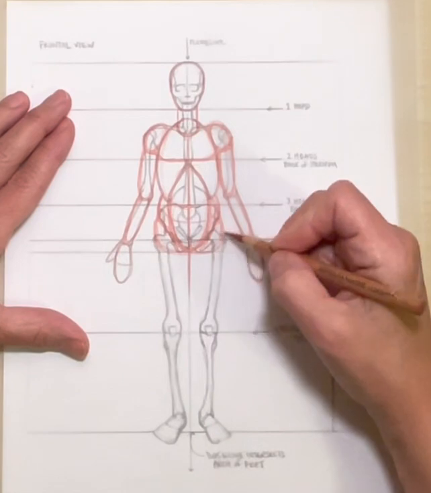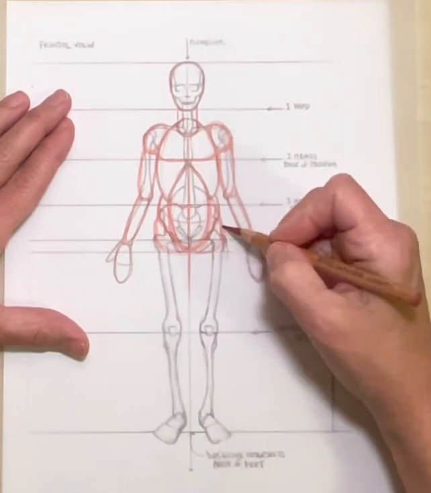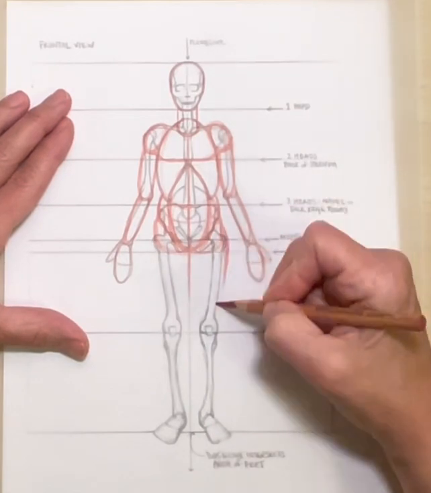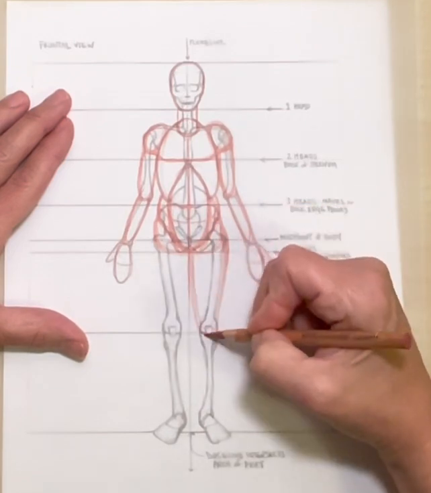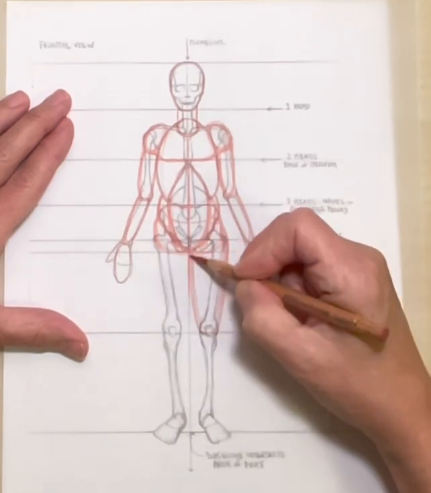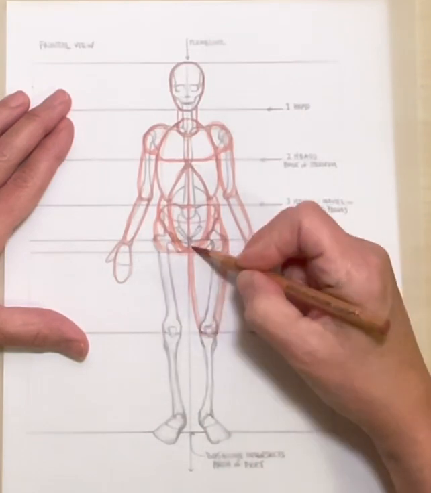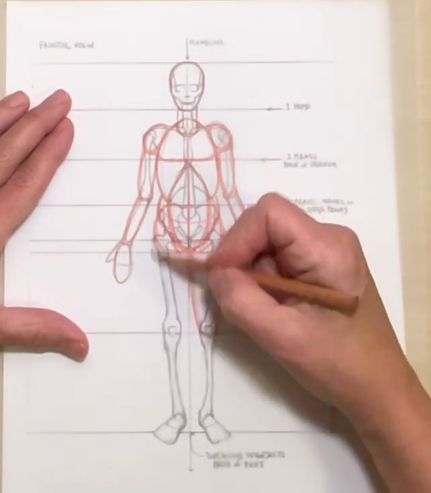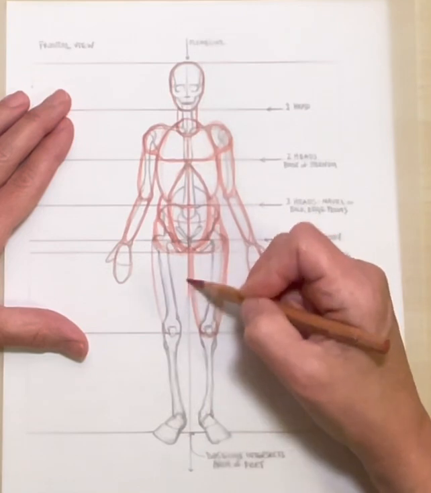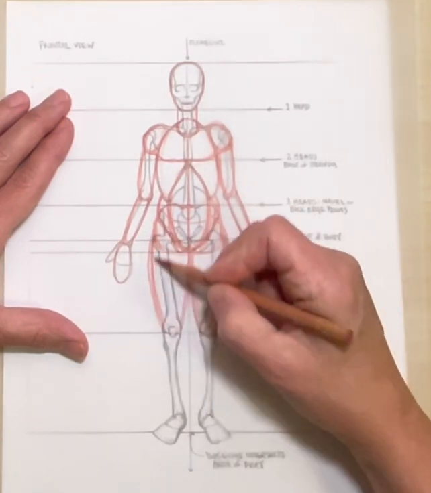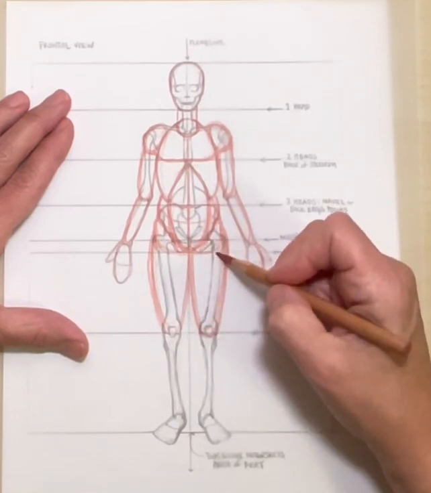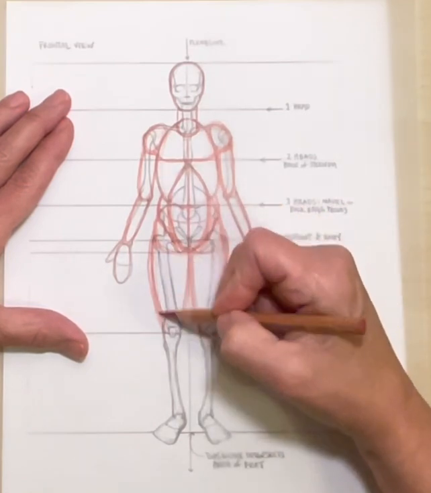And then we start to look at the legs and the upper leg region, here, this long shape of the thigh, really masking the femur bone, because there's a lot of big muscles in the quadriceps that mask this. And notice how the femurs angle down towards each other.